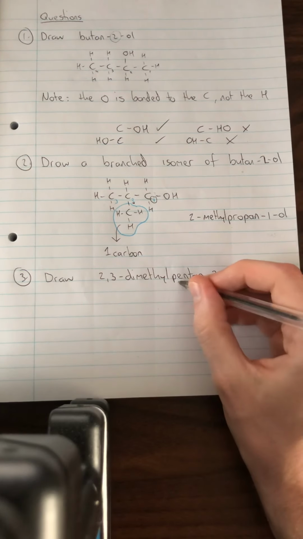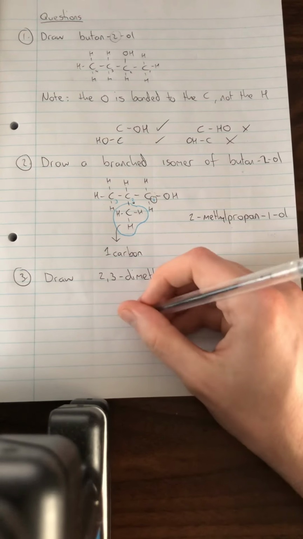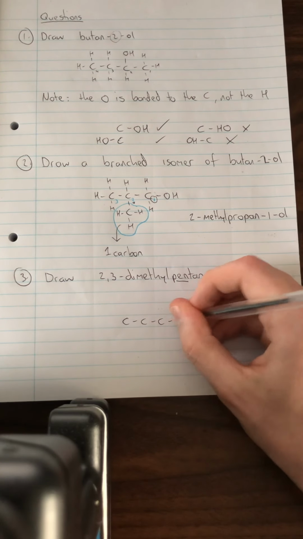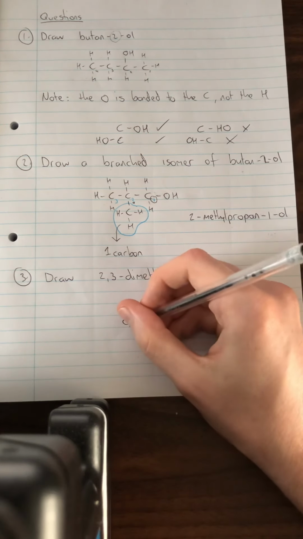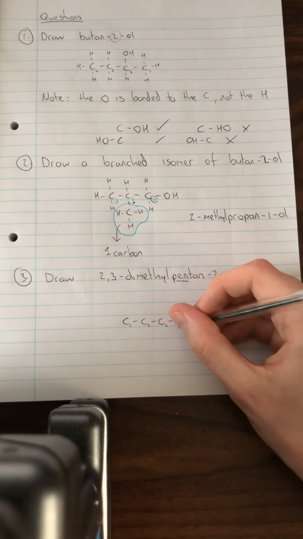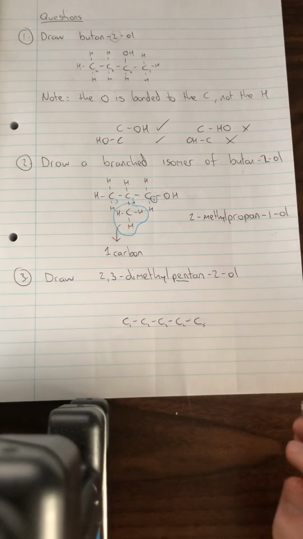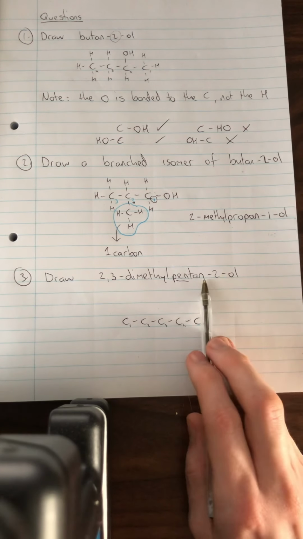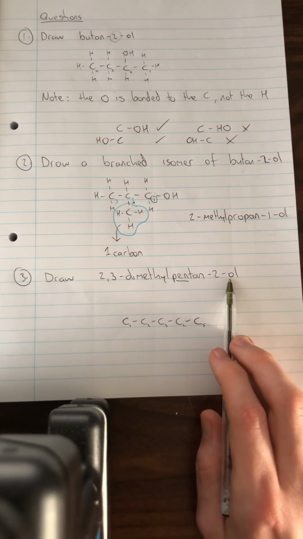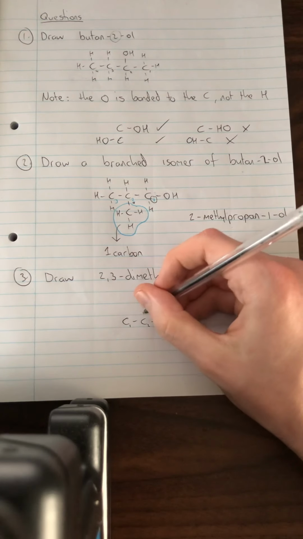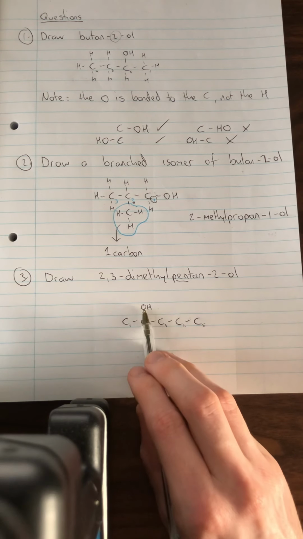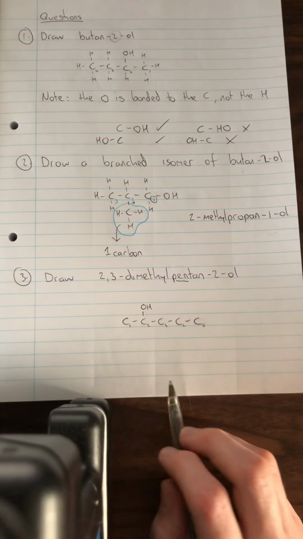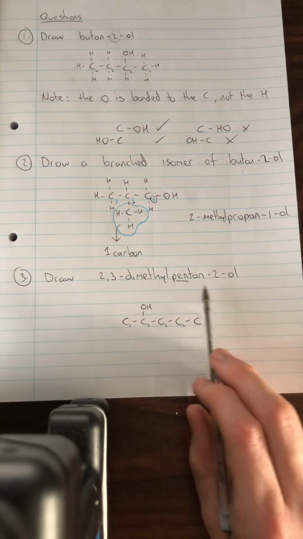Now, the pent tells us that there's 5 carbons, so it's 1, 2, 3, 4, 5. Okay, it's up to you what side you want to make carbon 1. I'll just start from the left, so 1, 2, 3, 4, 5. It's pentan-2-ol. Okay, so the hydroxyl group, the OH, is on carbon 2. Now remember, the bond to the carbon has to be bonded to the O. Okay, so we've got pentan-2-ol.